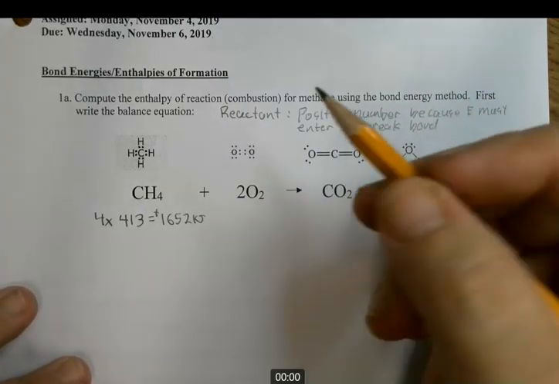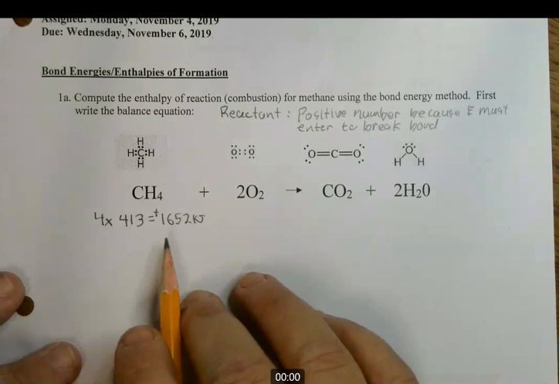And on the product side, energy is negative. Okay, so we've got that for methane.